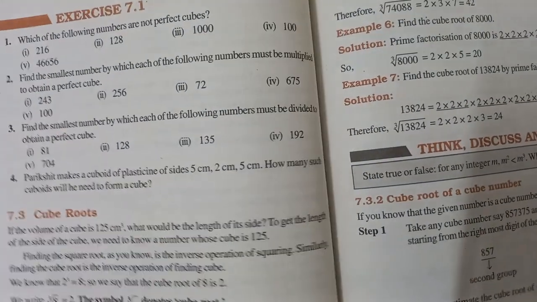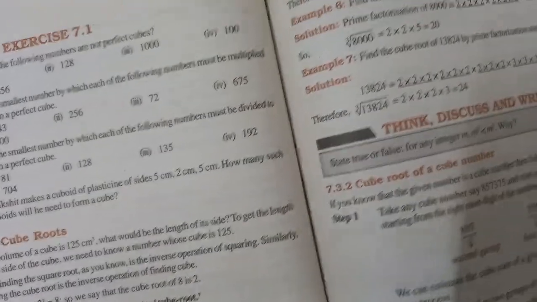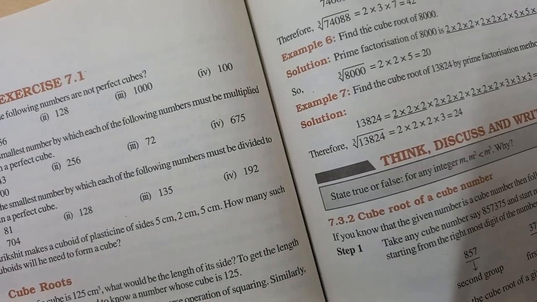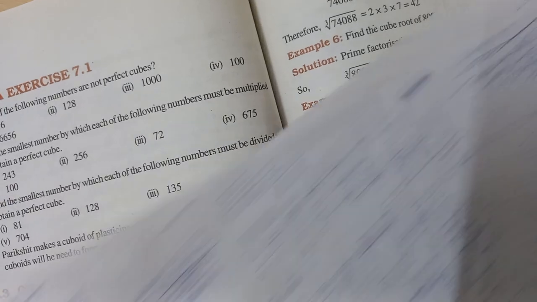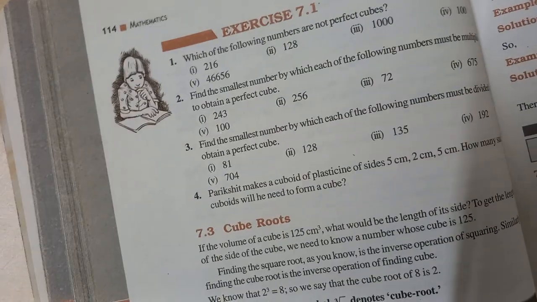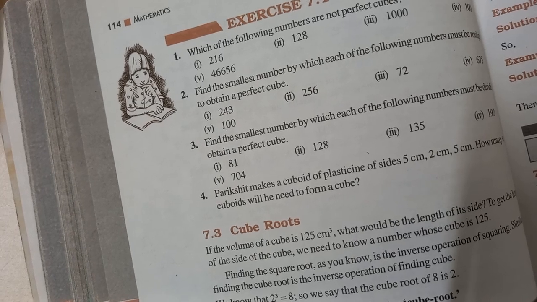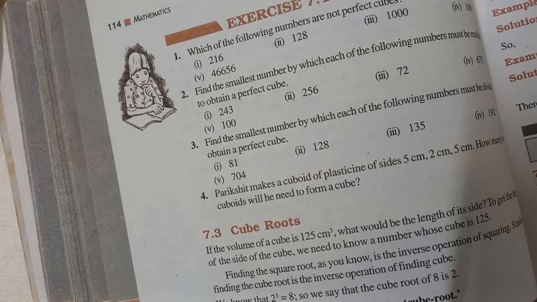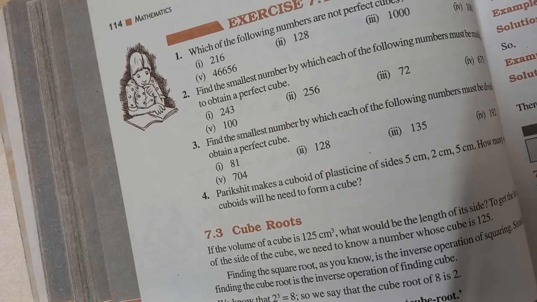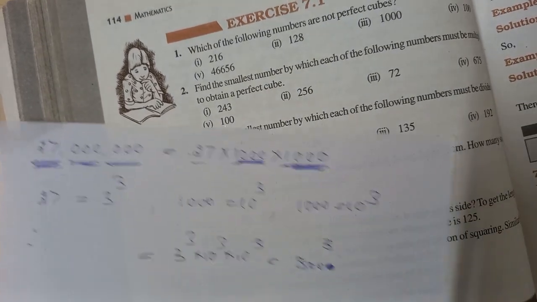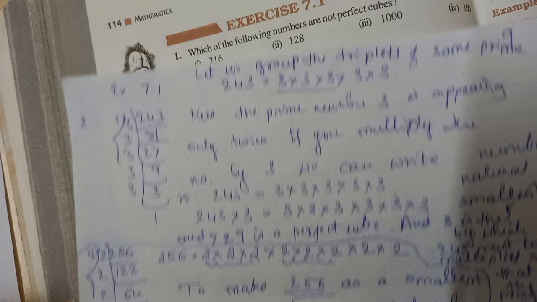Now let us start exercise 7.1. Which of the following numbers are not perfect cubes? For that we have to find the prime factorization. Can you do it, children? Do it on your own. How did you do it? By continuous division. See, I have done it for you.